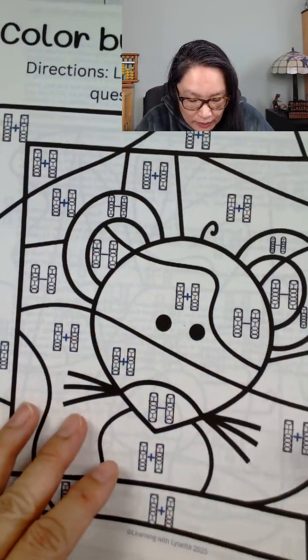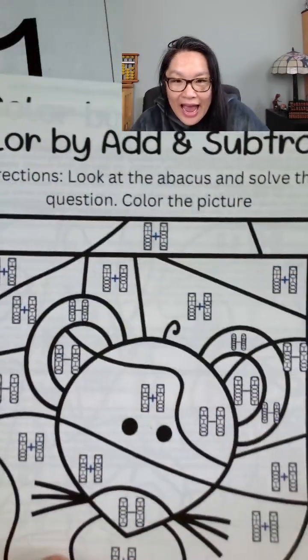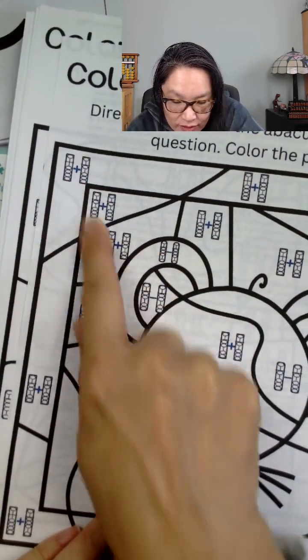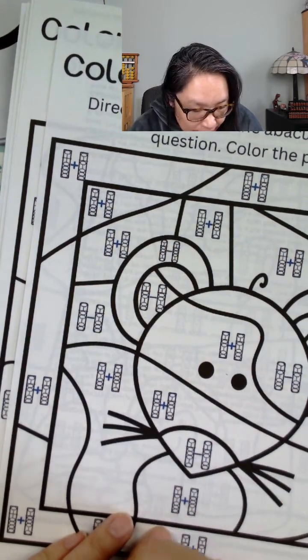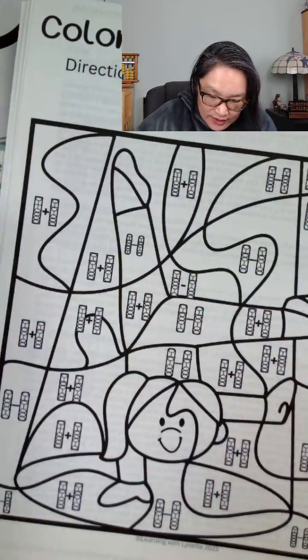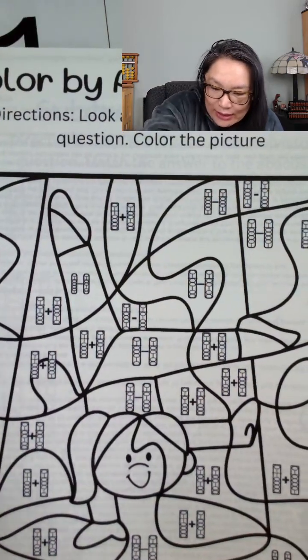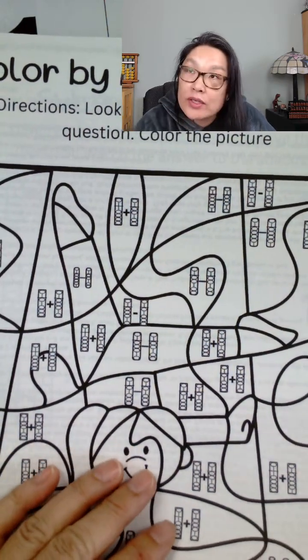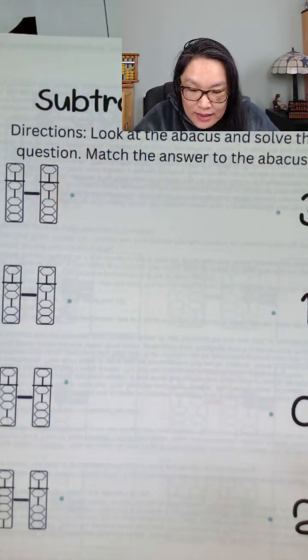This one is color by number. We are coloring by adding and subtracting. So we're going to add, and then he's going to color it in. He's going to add and color it and let me know. So we'll see about that. And then this is another one. This one is an acrobat person. It's the same thing, adding and subtracting, and we're only doing from 0 to 4. And then this one is subtract and match.